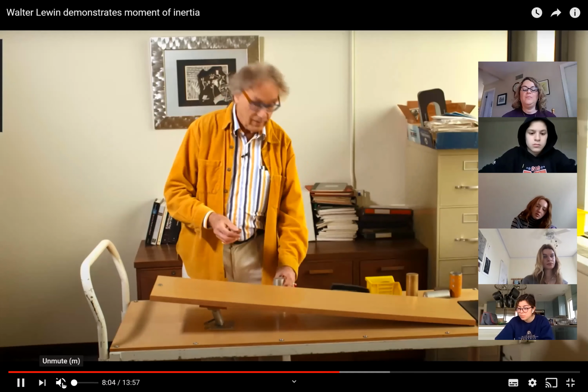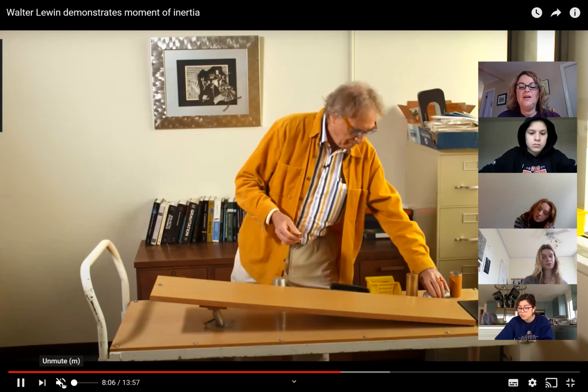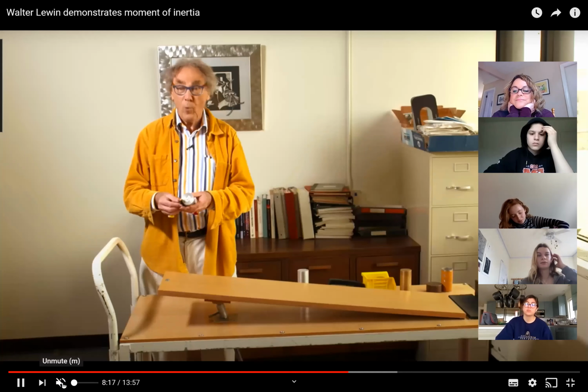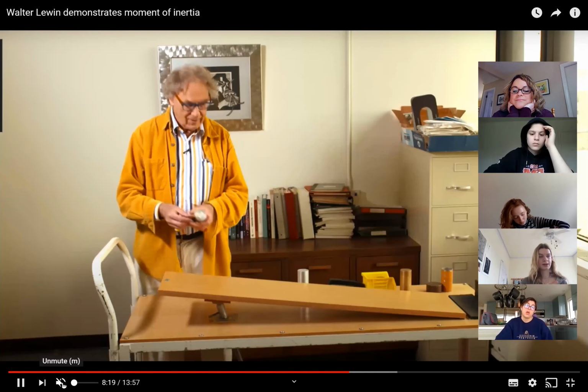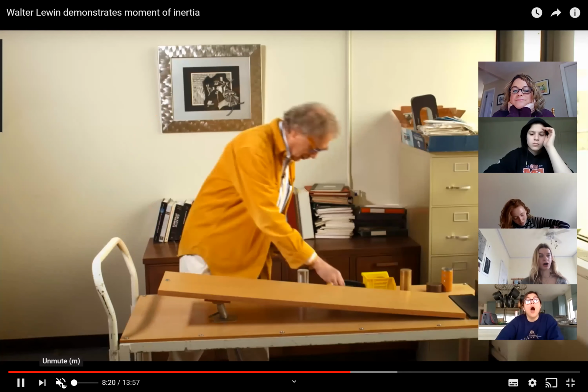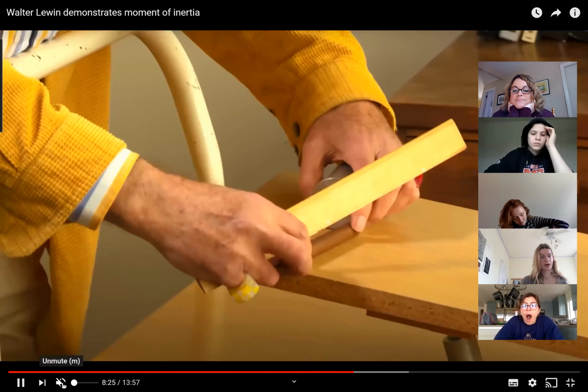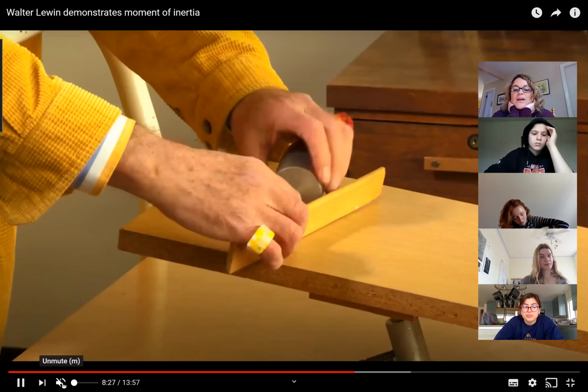What do you think is going to happen here while he's setting it up? What do you think? Two different radii. We've already seen mass doesn't matter. Well, we said that the increased radius means that it's going to be harder to twist, like the torque is going to be... Okay, other thoughts?